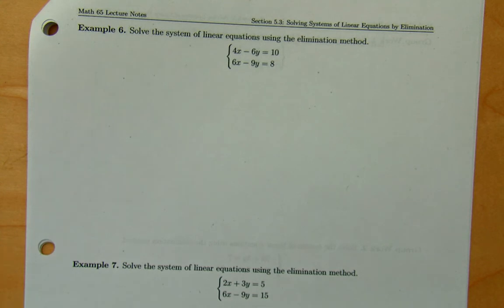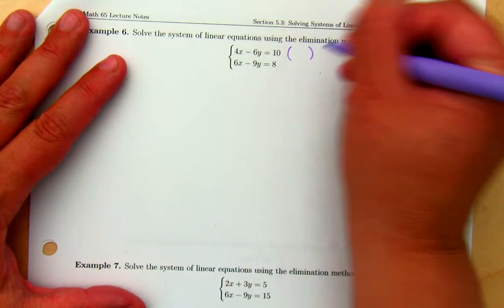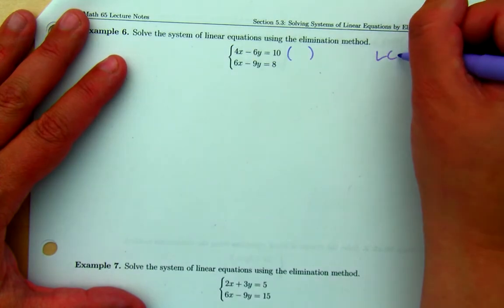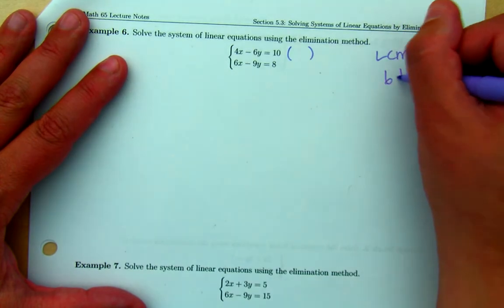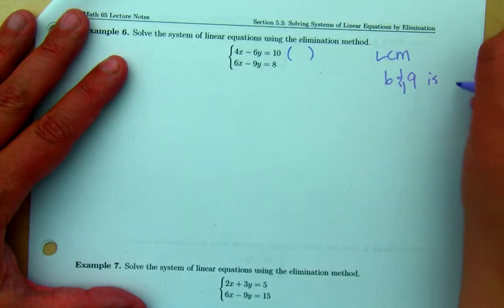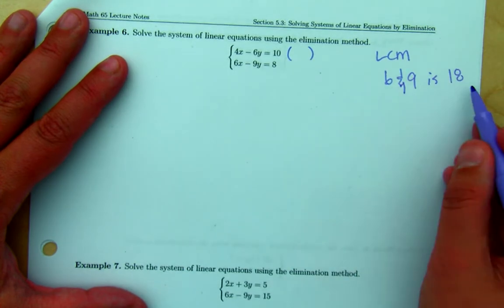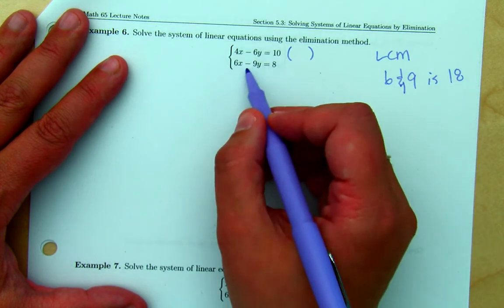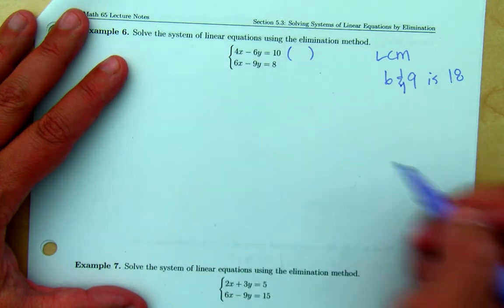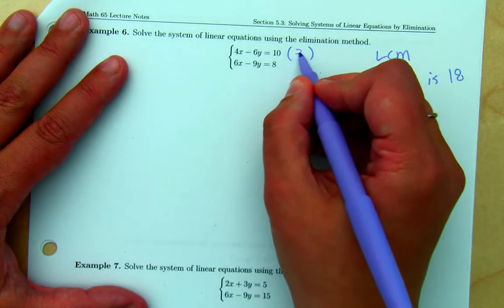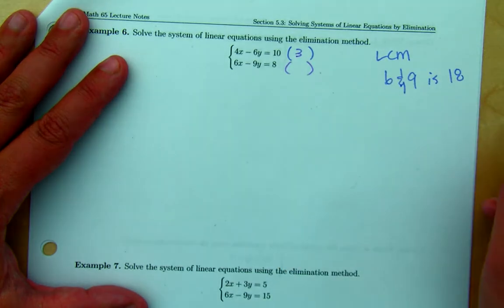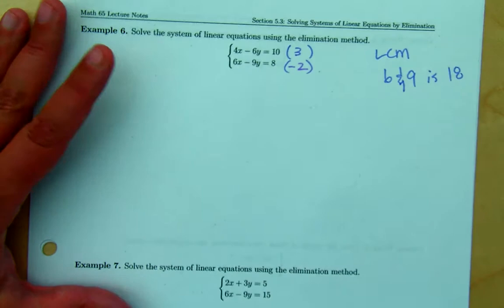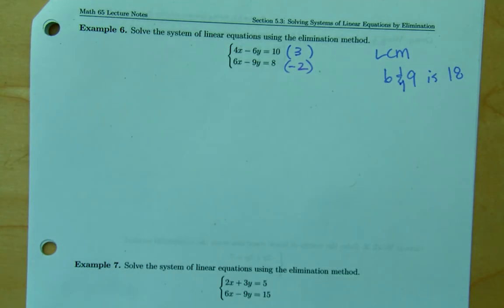Oh, interesting. Okay, so what do we have to multiply the top one by? You said the lowest common multiple of 6 and 9 is 18. That's because 6 goes into 18 3 times, and 9 goes into 18 2 times. We need them to be opposite signs, right? So what are we going to multiply the top one by? 3. What are we going to multiply the bottom one by? -2. Do you guys see why? You could have said -3 and +2, but you didn't, so we went with hers, okay?